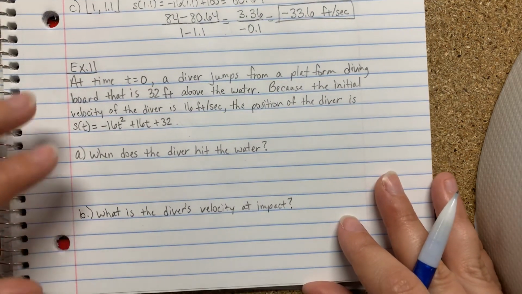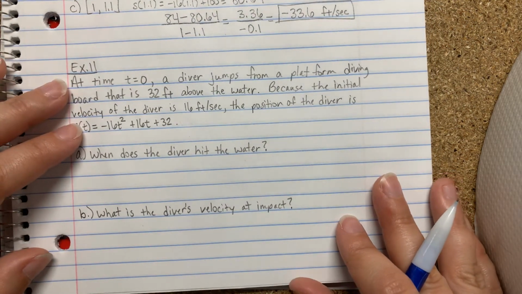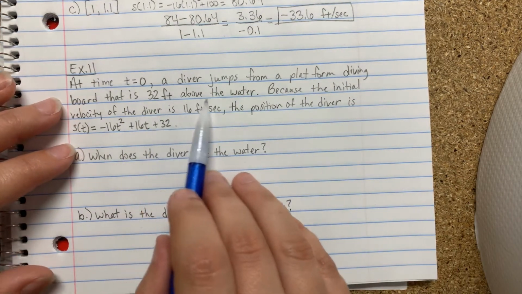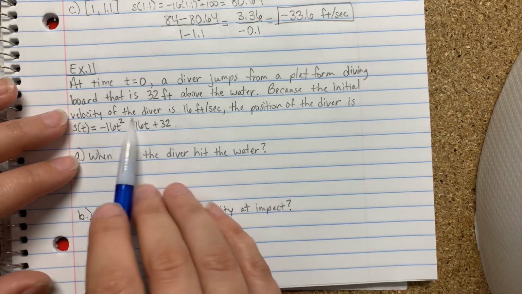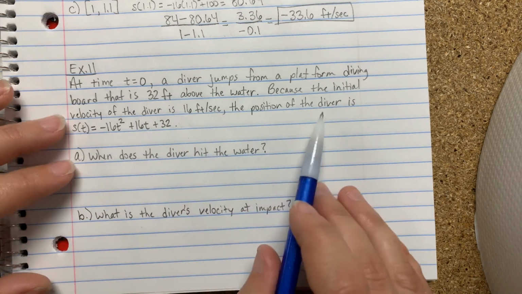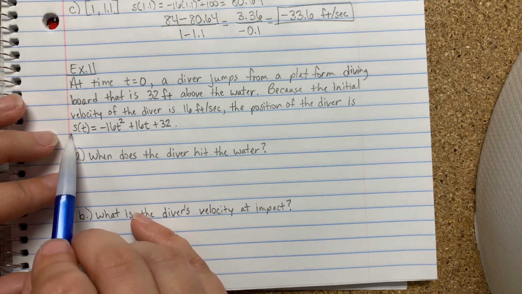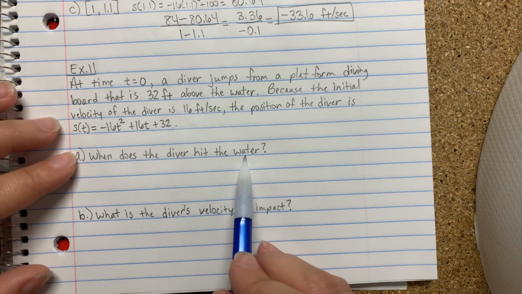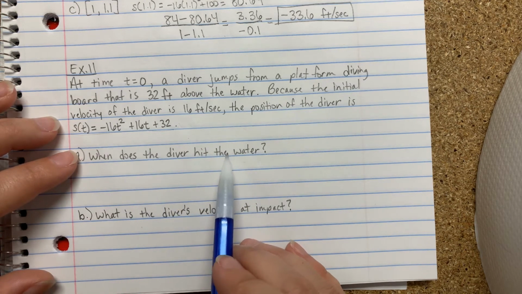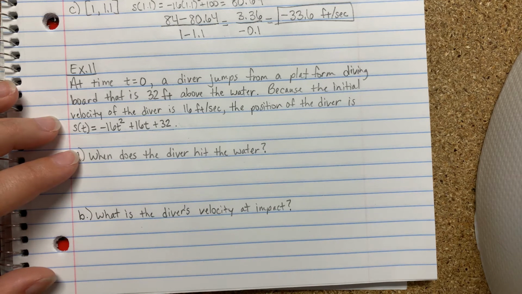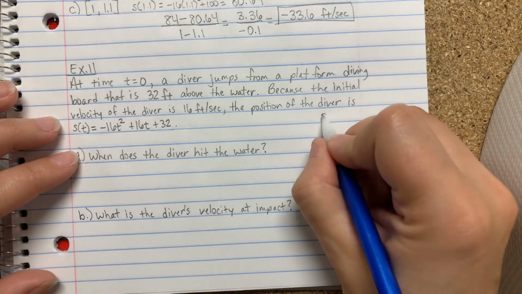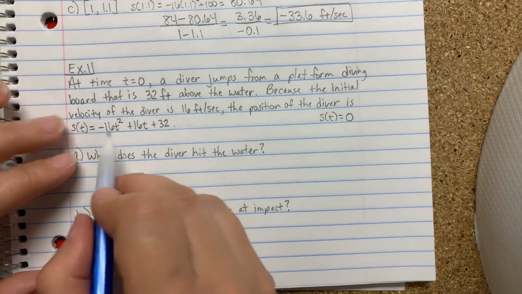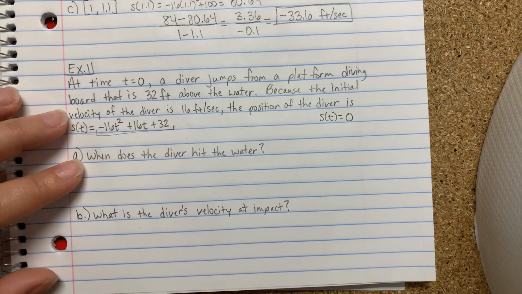All right, so then example 11. At time t equals 0, a diver jumps from a platform diving board that is 32 feet above the water. Because the initial velocity of the diver is 16 feet per second, the position is this. So here's my position. When does the diver hit the water? Let's think about what that means. The diver hits the water when their position is 0. So when S of t equals 0, that's when the diver is hitting the water. So I need to set this equal to 0 to figure that out.